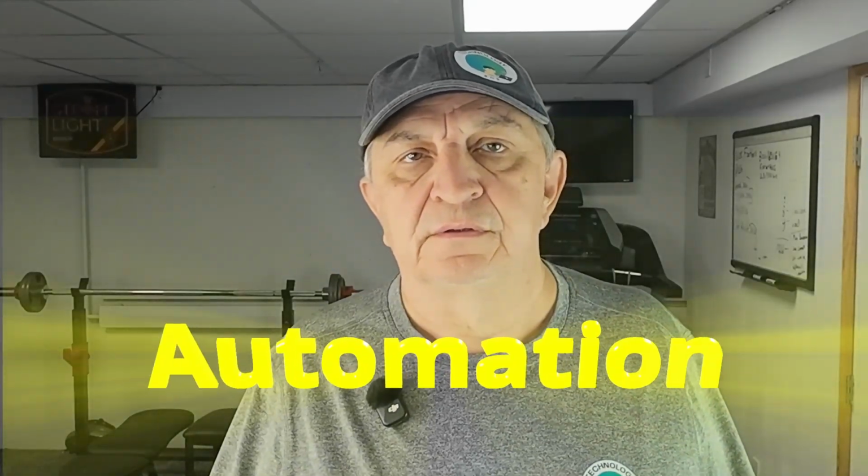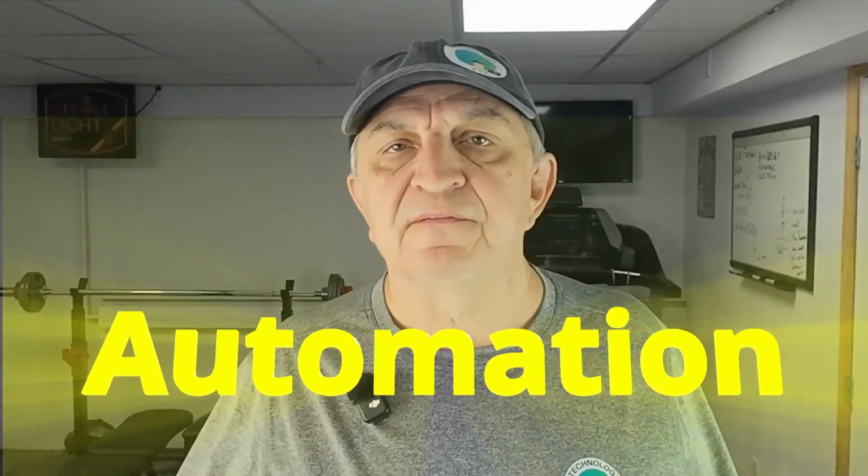Today I want to talk about automation in Linux. One of the biggest advantages of Linux is that you don't have to do the same thing over and over by hand. If you find yourself typing the same command every day, that's usually a sign that you should be using a script.